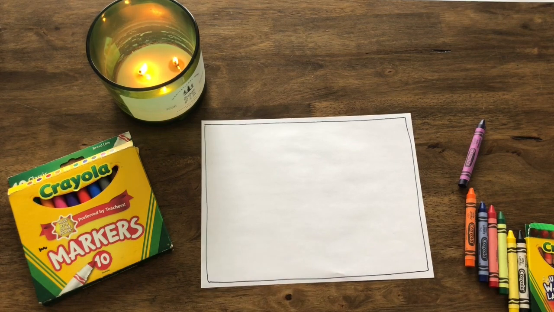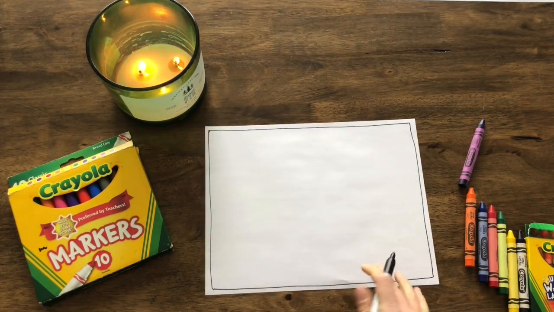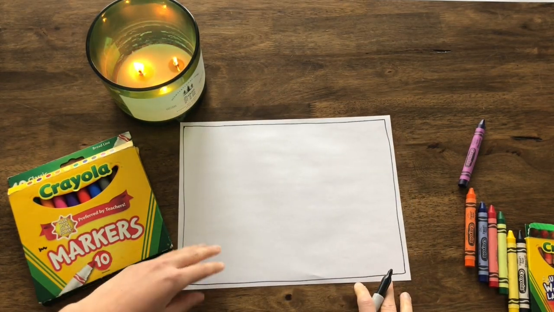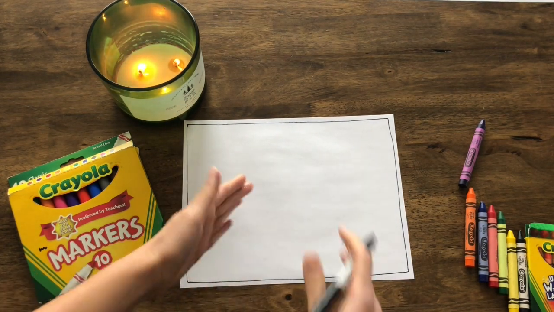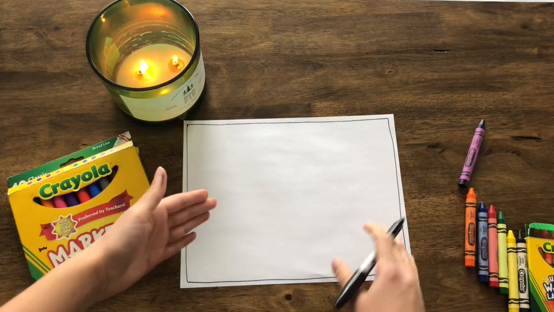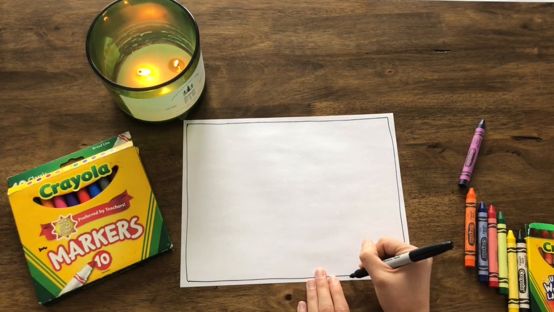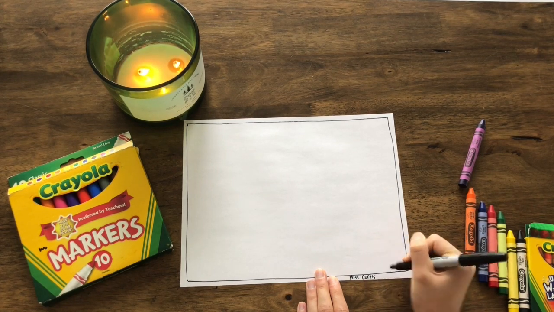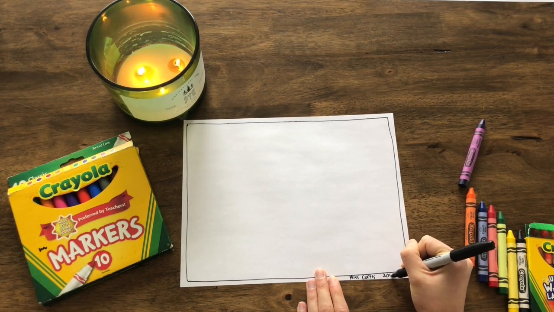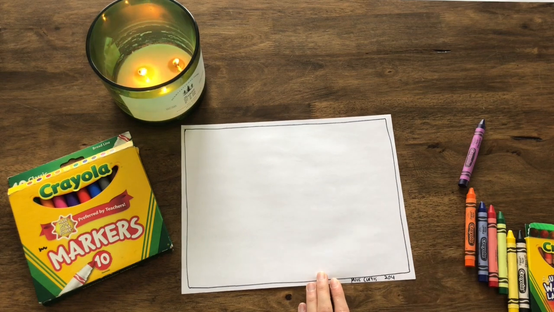Okay, now you're going to want to put your name at the bottom right and your homeroom number, and I would like your picture to be in the landscape view, so the longer side is going from left to right. So I'm going to write Miss Curtis and homeroom number 204 at the bottom right, okay?